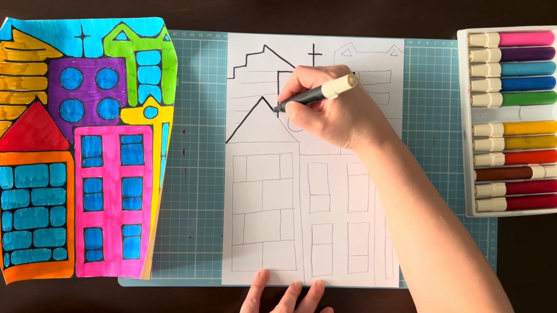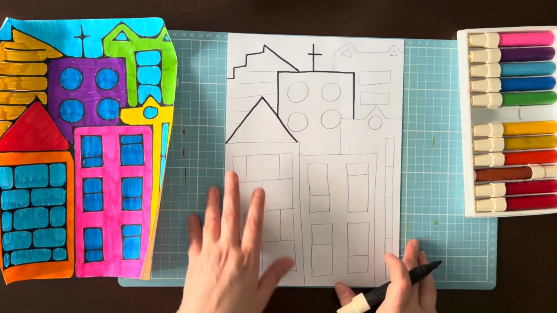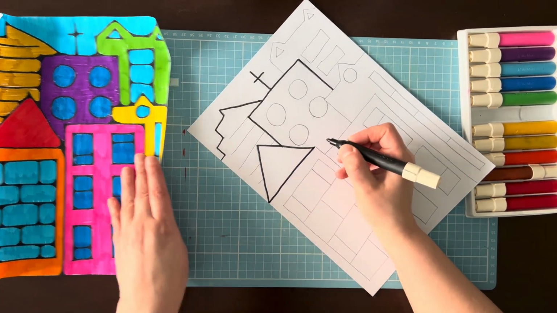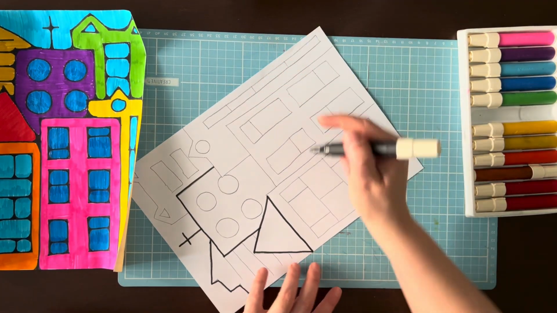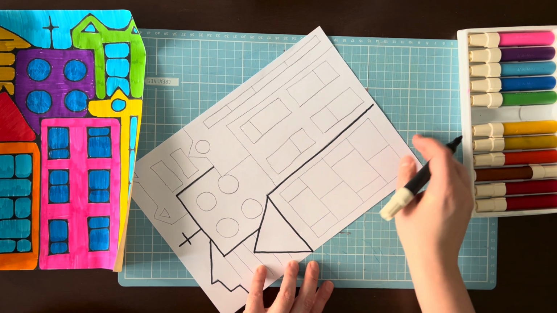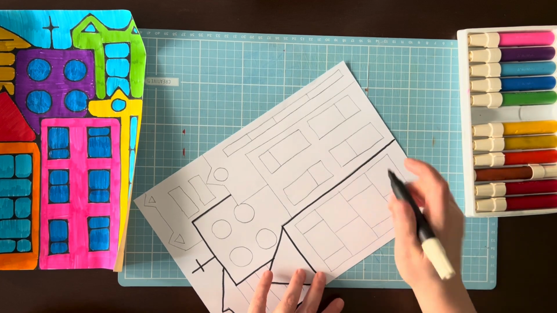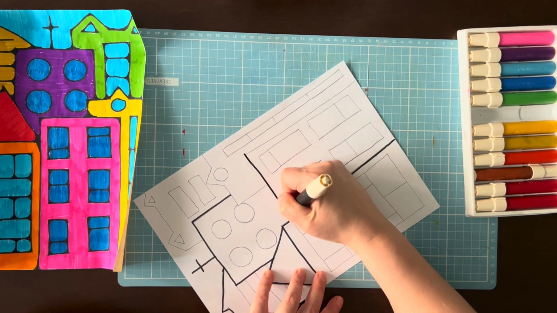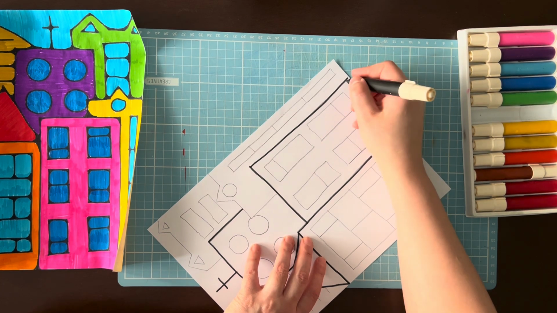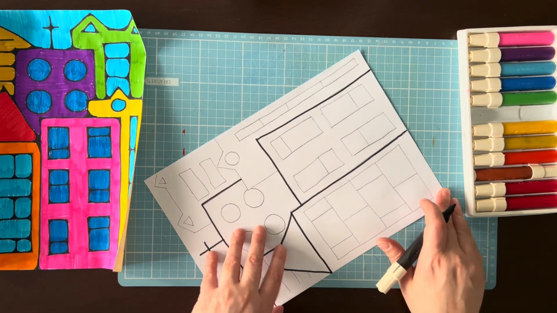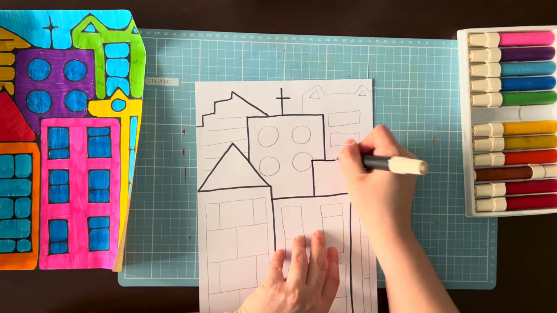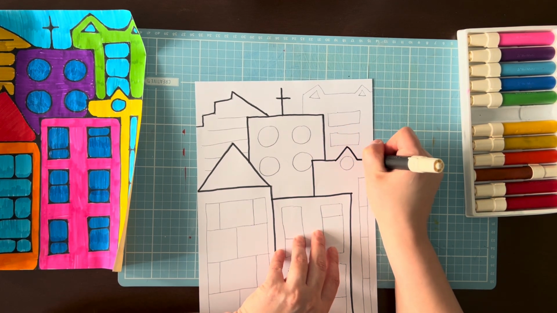Now, as you can see, I am leaving those windows for later. I take this away just like that. I turn my page just because I find it easy to create my lines a little bit neater if I'm doing it in a certain way. So if you do have to turn your paper, you are free to do so. Like that.